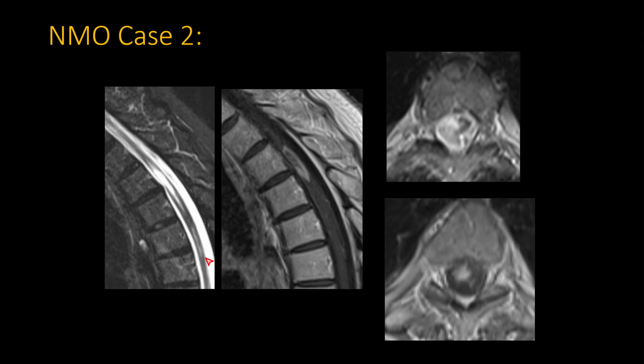Here's another case of neuromyelitis optica. You can see this hyperintensity. While it's most pronounced in these two vertebral body segments, it actually goes down further and extends beyond three vertebral body segments. You can see here some enhancement of that area of the cord, and this one's a little bit more asymmetric, so it involves the right aspect of the cord more than the left, although still more than 50% of the cord cross section. Here, the enhancement is not quite as uniform as in that other case.